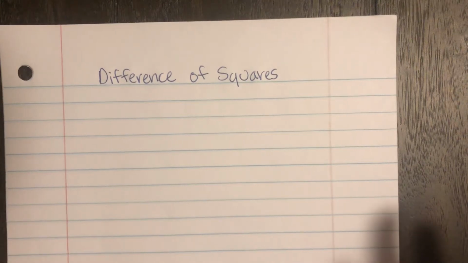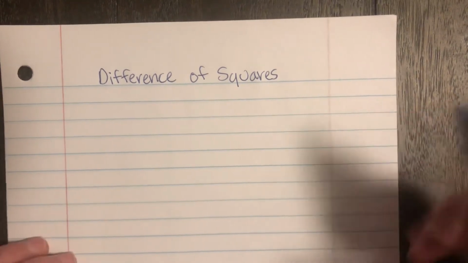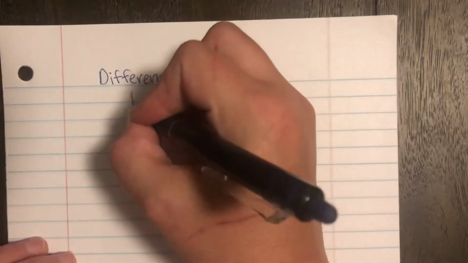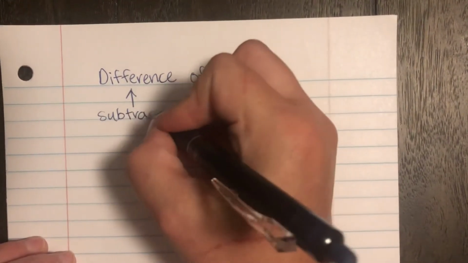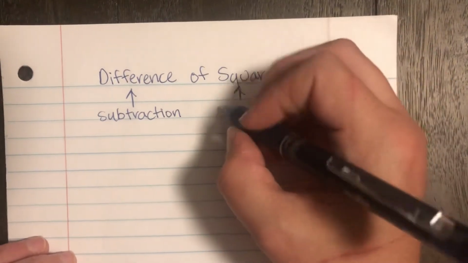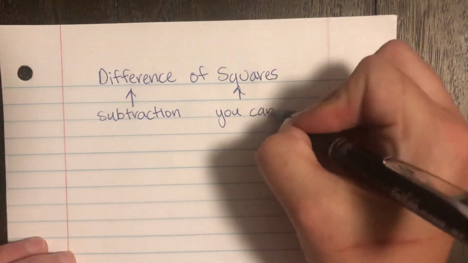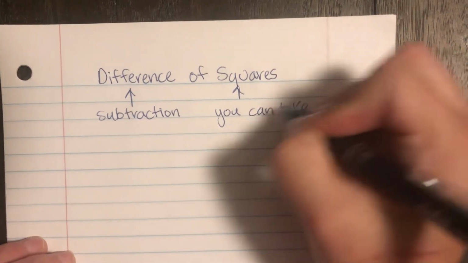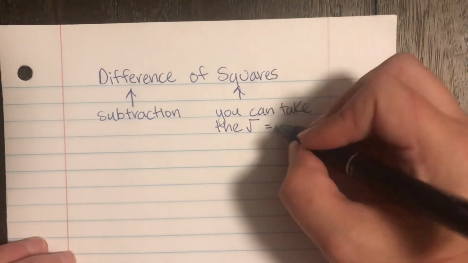All right, today we're going to talk about difference of squares. Difference of squares are exactly the way that they're described. Difference meaning subtraction. Squares meaning you can take the square root, and it'll equal a whole number.